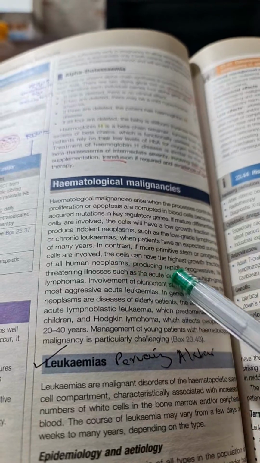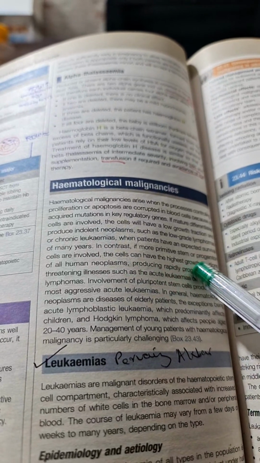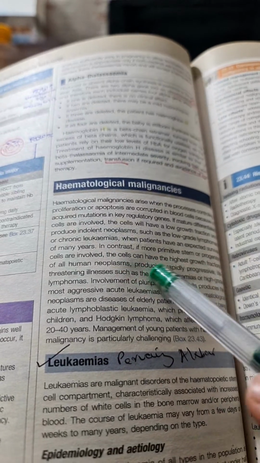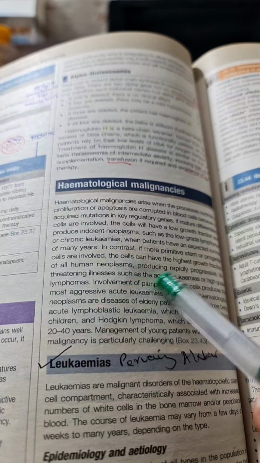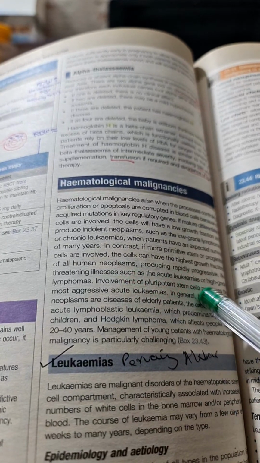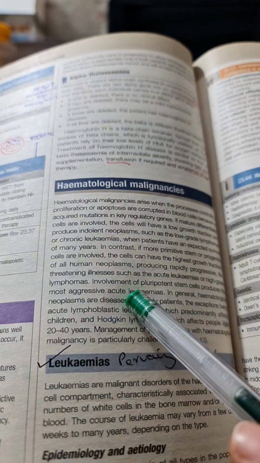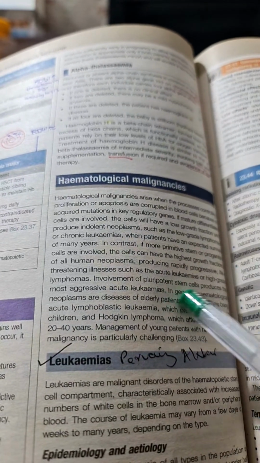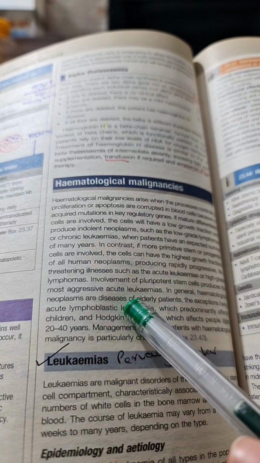In contrast, if more primitive stem or progenitor cells are involved, the cells can have the highest growth fractions of all the neoplasms, producing rapidly progressive, life threatening illness such as acute leukemia or high grade lymphomas. Involvement of pluripotent stem cells produces the most aggressive acute leukemias.